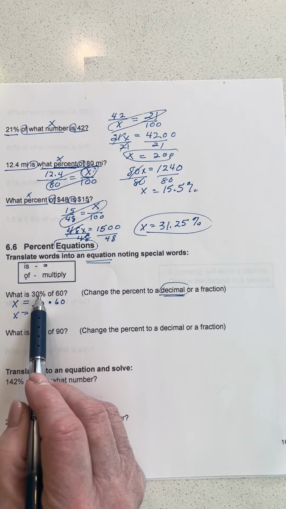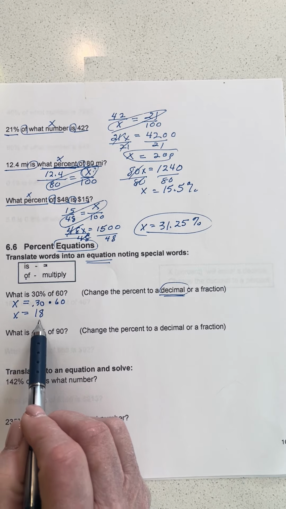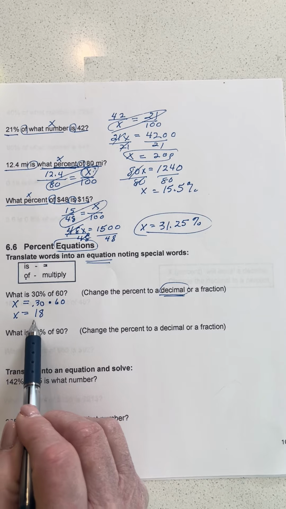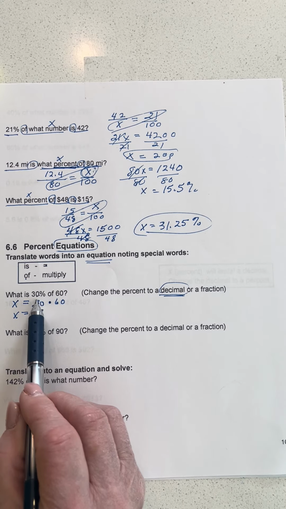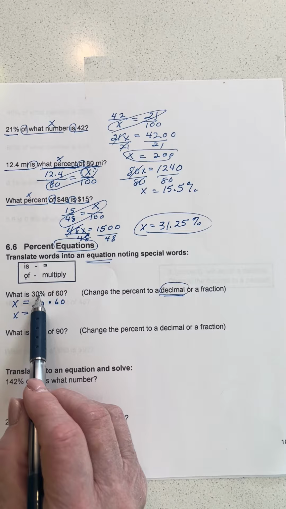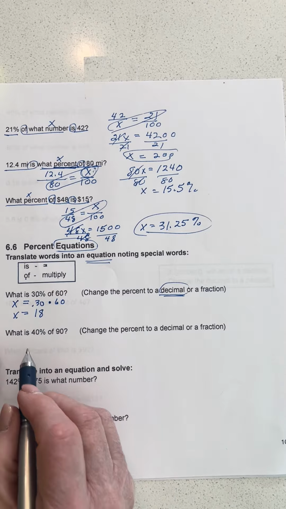In other words, it's almost a third. So if we multiply this by 3, we would get 54, which is almost a third. 33 and a third percent would be a third.